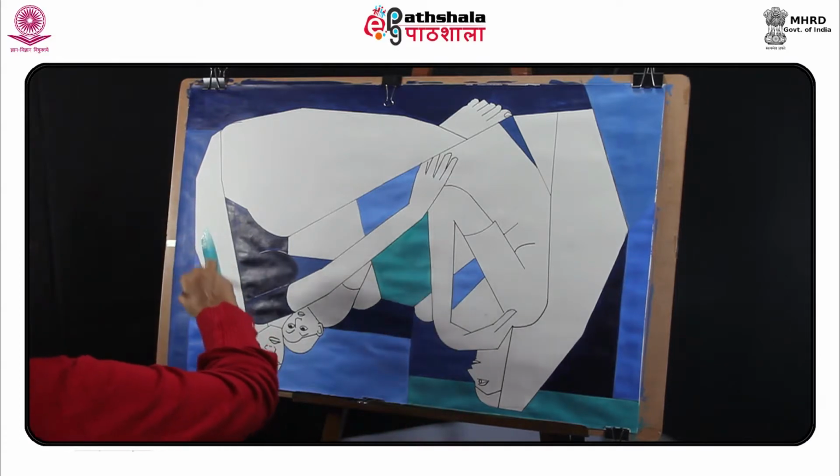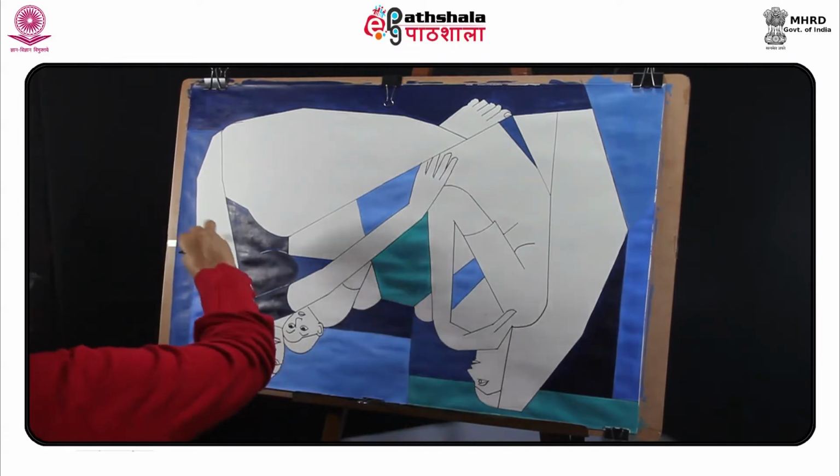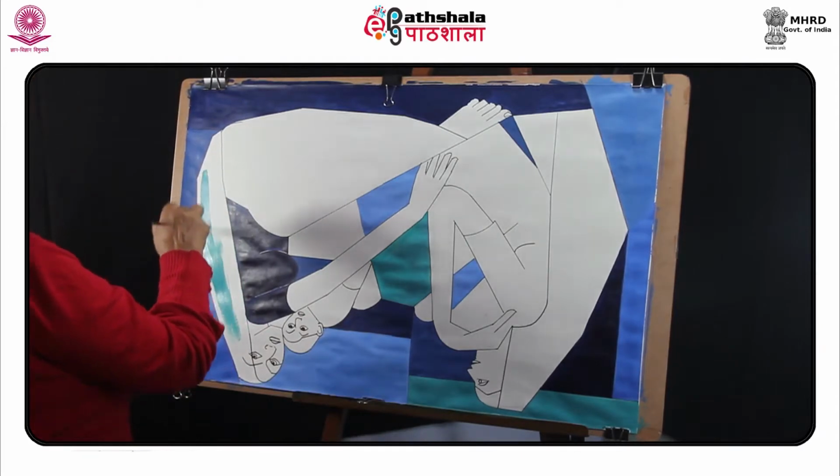I mix Caribbean green, black and a very little bit of white and make this dark tone.